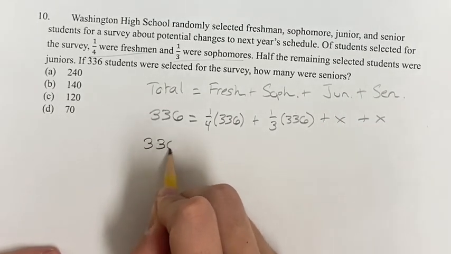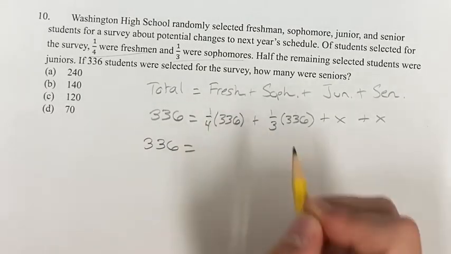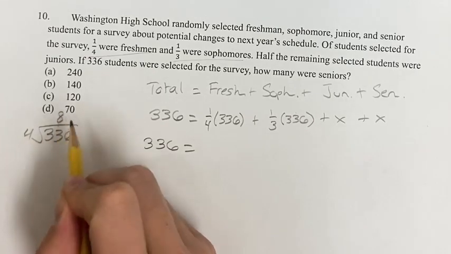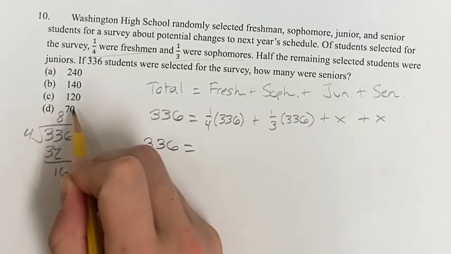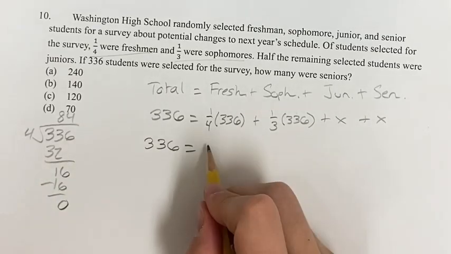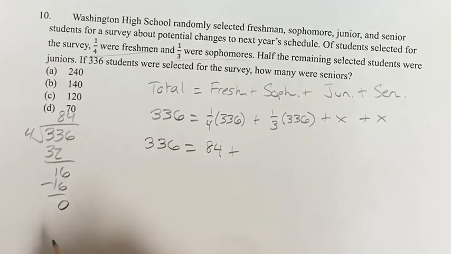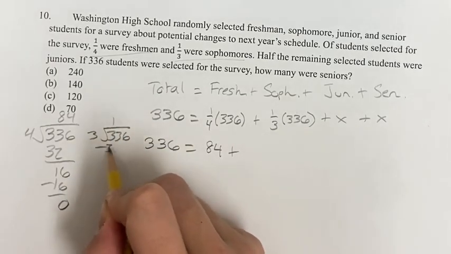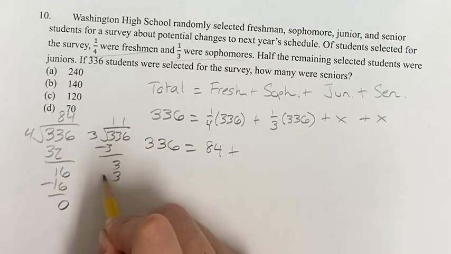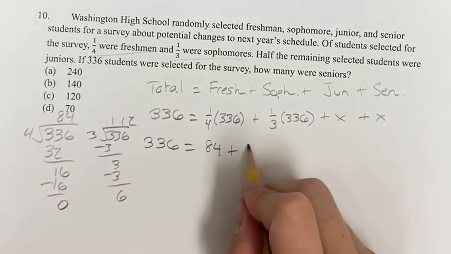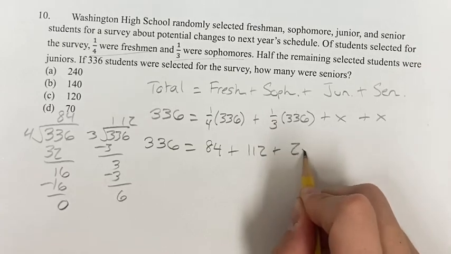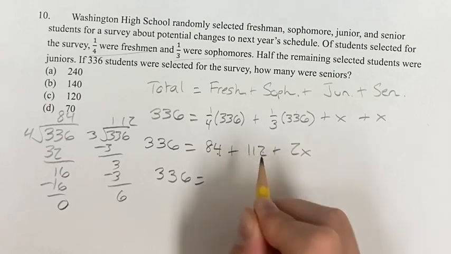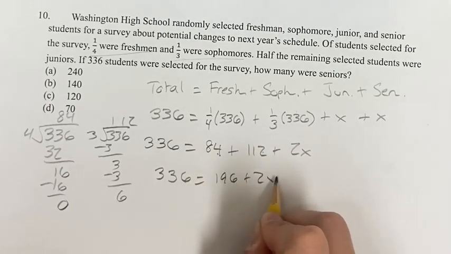So we have 336 is equal to 1/4 of 336, which is 336 divided by 4, which is 84. So 84 plus 1/3 of 336, which is 336 divided by 3, which, if we do it out, is 112. And this is plus X plus X, which is 2x. So 336 is equal to 84 plus 112, which is 196, plus 2x.